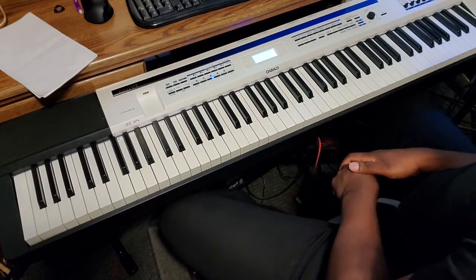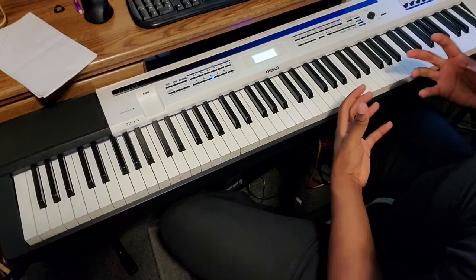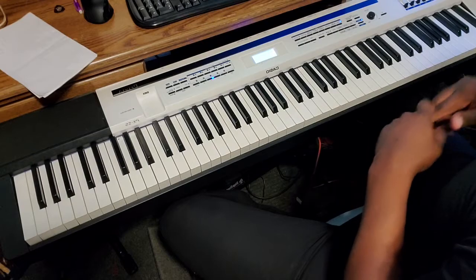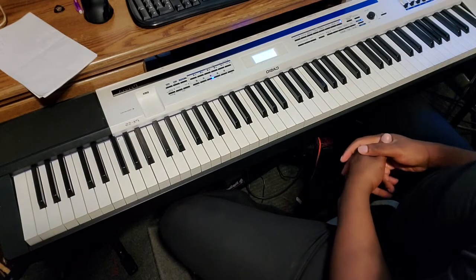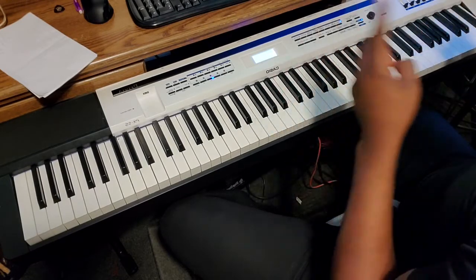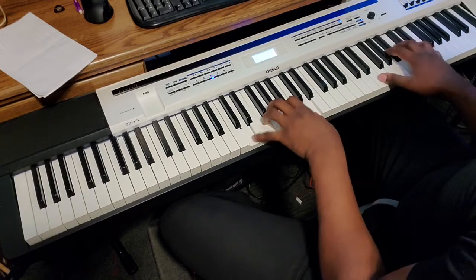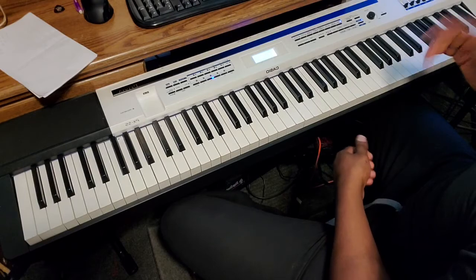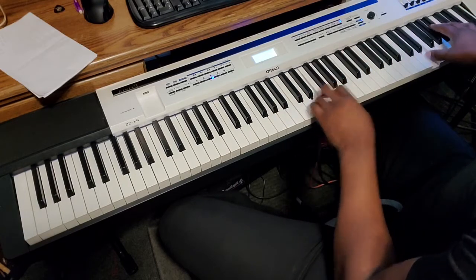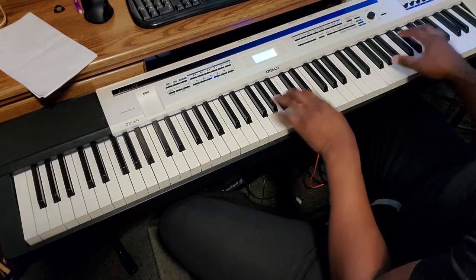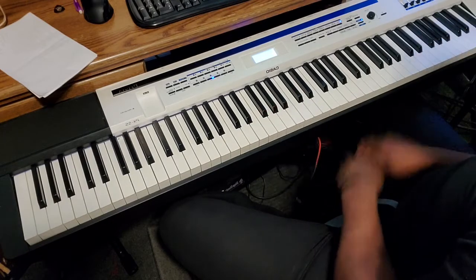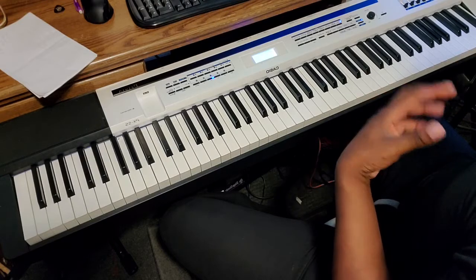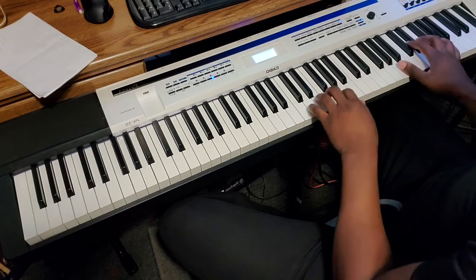Now let's talk about some alterations. What can we do to these things? Sharp 9, flat 13, what that does. If we stay in C and we go from 5 to 1, as we know from our harmonic functions, the 5 is the dominant, it leads us to 1. So if we take that triad and apply the same concept and get that dominant chord, check out what kind of sound we get.